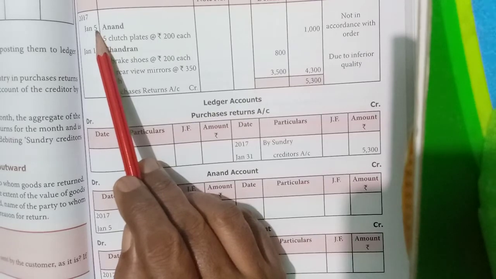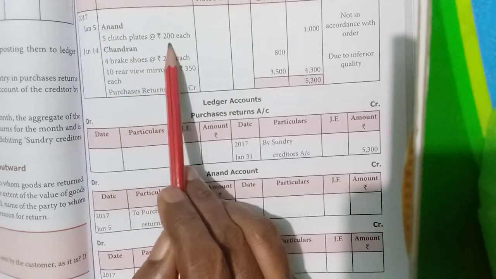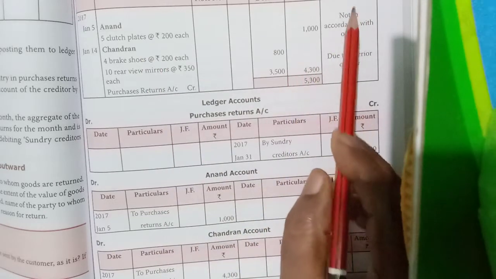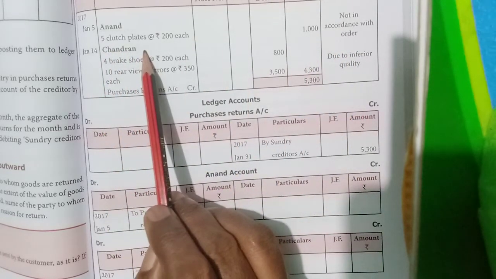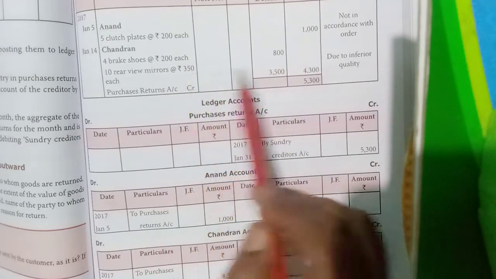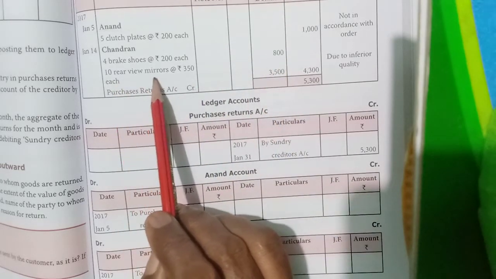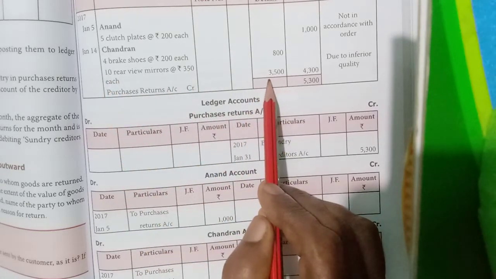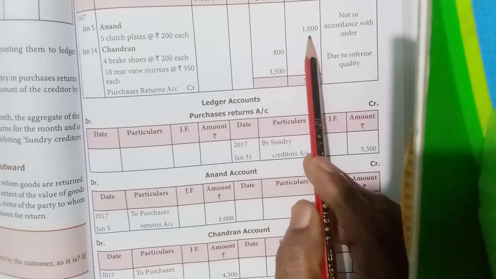Return to Anand, 5 clutch plates. The supplier's name Anand, then the goods description, number, then rate at rupees 200 each. In the total column only one item, so 1000 rupees. Now we should write the remark: not in accordance with the order. Then January 14, returned to Chandran 4 brake shoes at the rate of rupees 200 each. Here they have given 2 items, so we should write in the details column: 4 into 200, 800. Then 10 rear view mirrors at the rate of rupees 350 each, 350 into 10, 3500. So totally 4300.